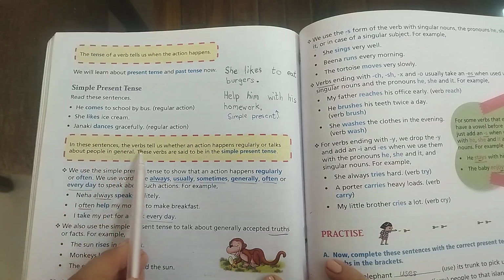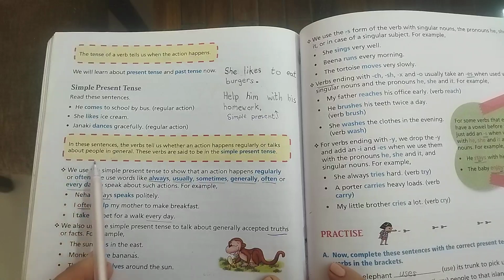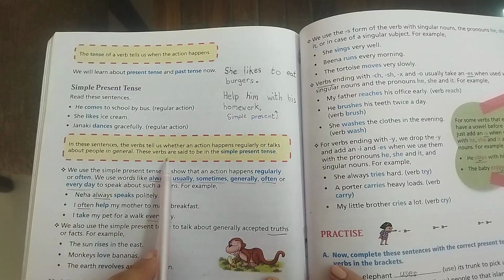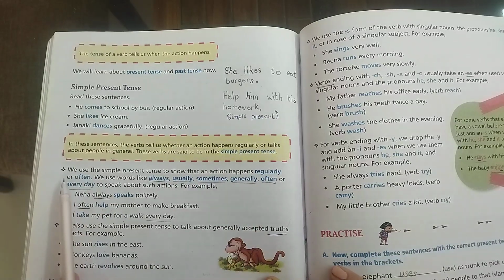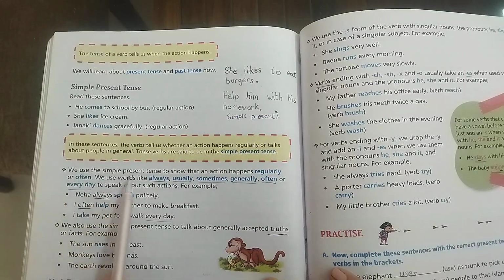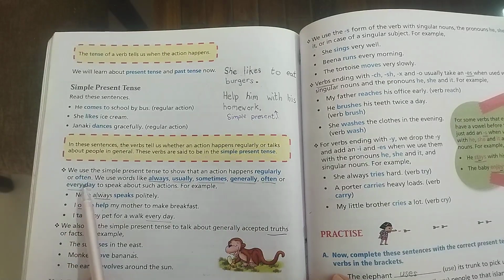In these sentences, the verbs tell us whether an action happens regularly or talks about people in general. These verbs are said to be in the simple present tense. We use the simple present tense to show that an action happens regularly or often.